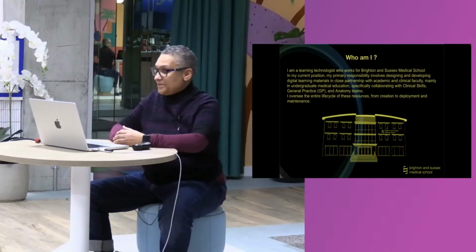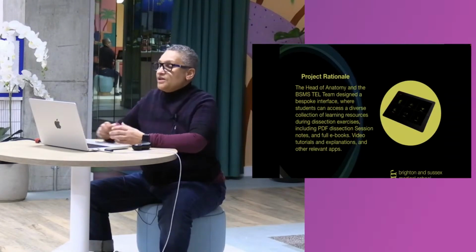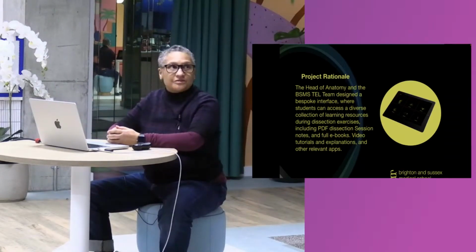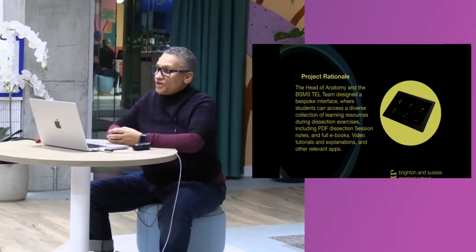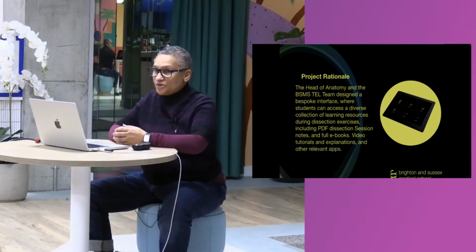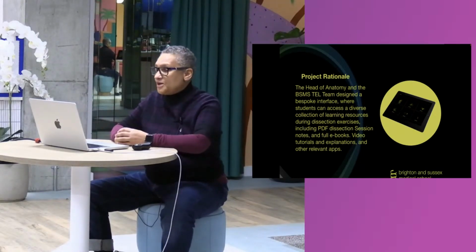So I designed an app for the head of anatomy. At the anatomy department, we have a lab, and in the lab they have dissection, but they used to use paper and books. But one, it's not very healthy, and two, they wanted to move into a more digital realm so they could be more sustainable and save paper.